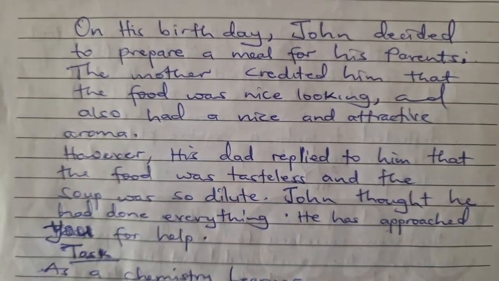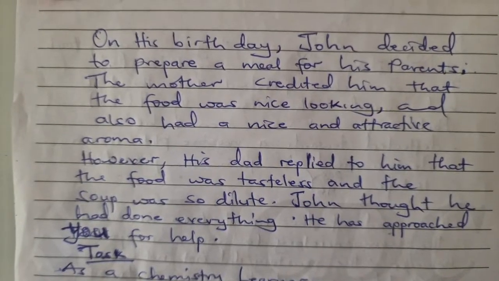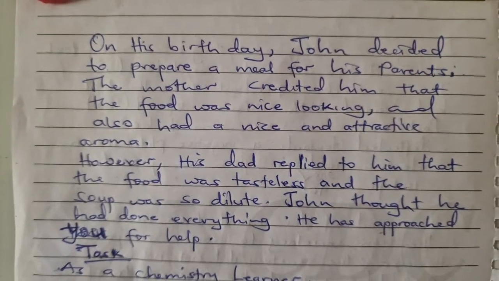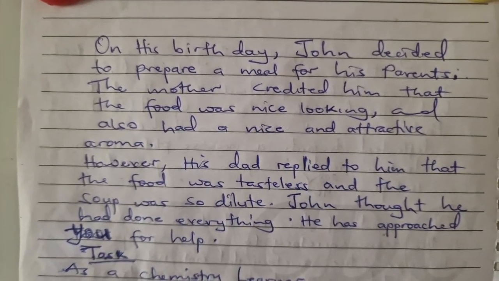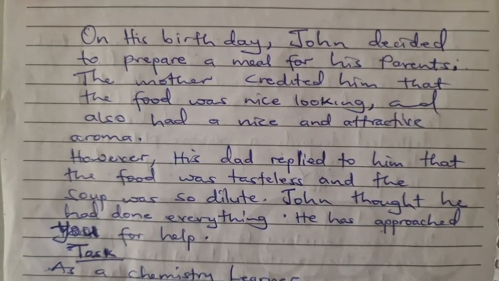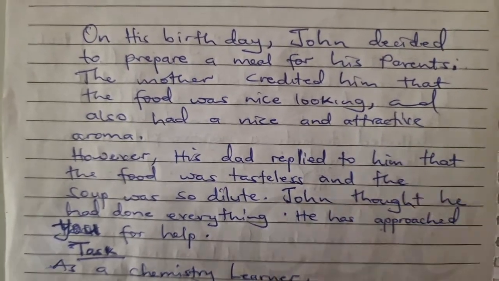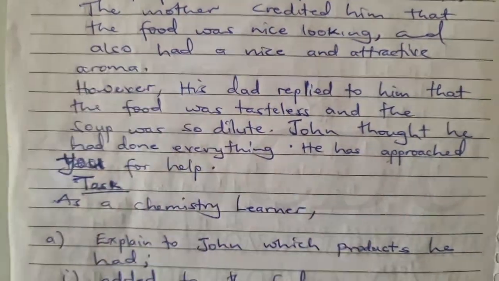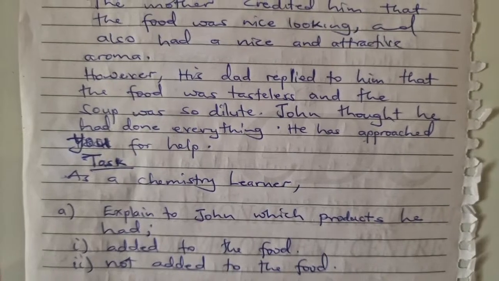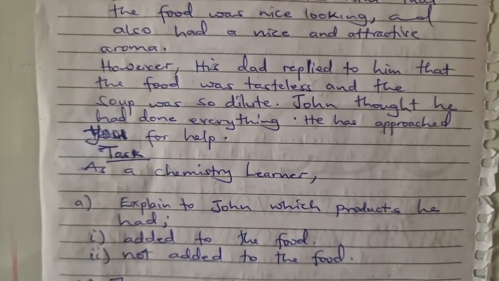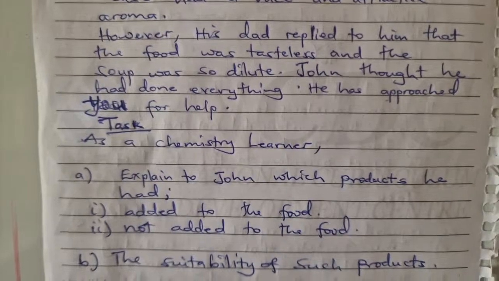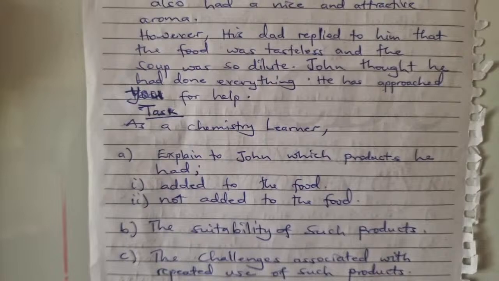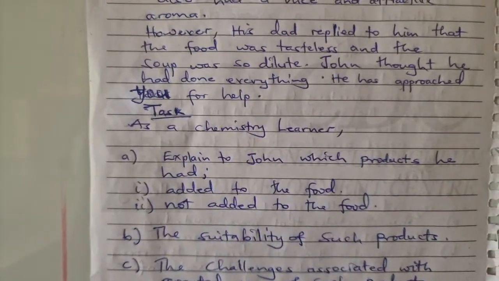So this item goes, on his birthday, John decided to prepare a meal for his parents. The mother credited him that the food was nice looking and also had a nice and attractive aroma. However, his dad replied to him that the food was tasteless and the soup was so dilute.